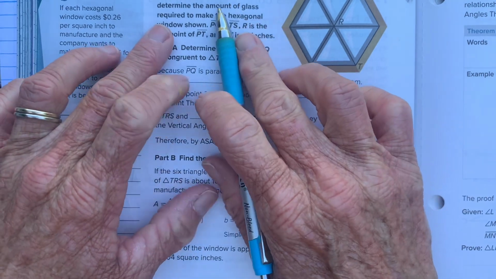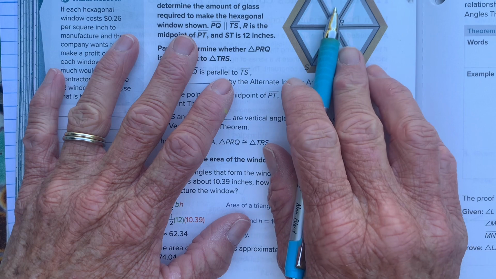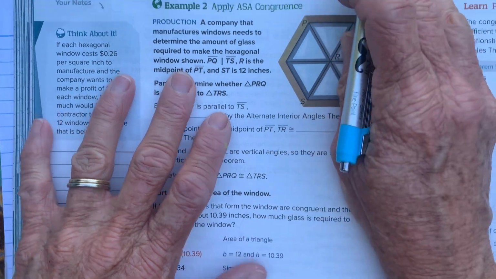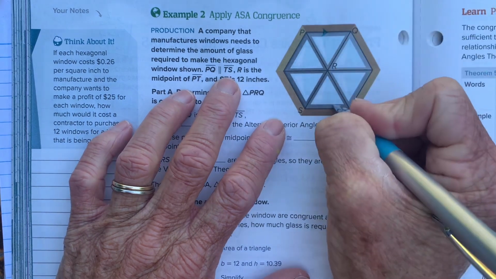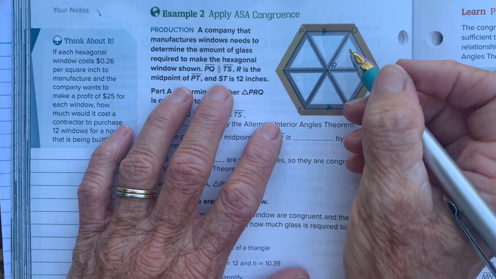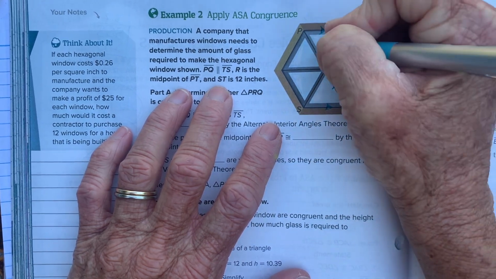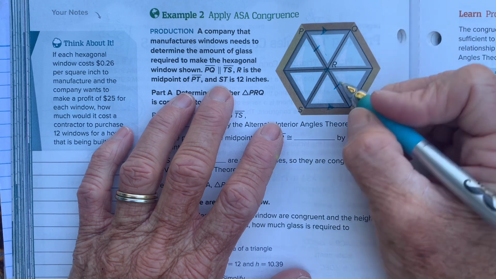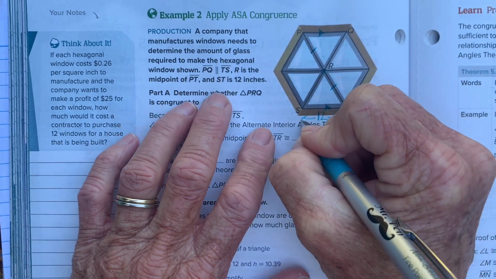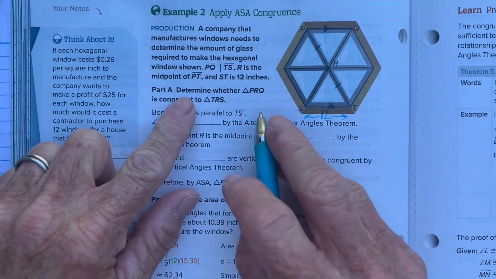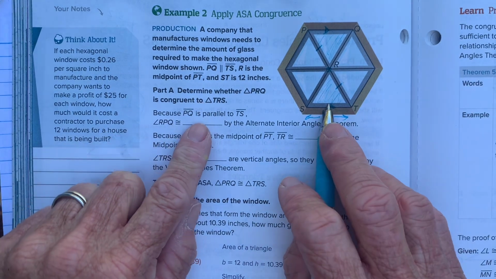So there's a window company that makes these hexagonal windows, but notice the hexagonal window is really formed by 6 smaller triangles. They tell us that PQ is running parallel to TS down here, and R is the midpoint of segment PT, so we know it's going to split that up into 2 equal pieces, and they tell us that segment ST is 12 inches long. That's what we know. So is triangle PRQ up here going to be congruent to this one on the bottom?